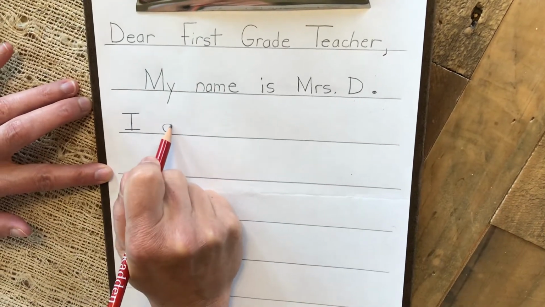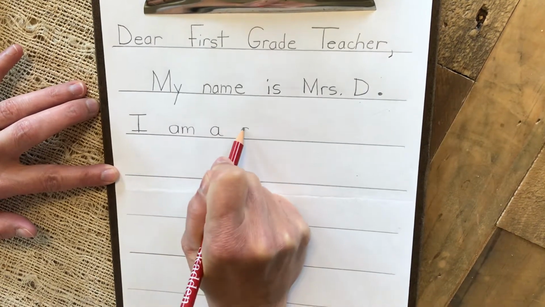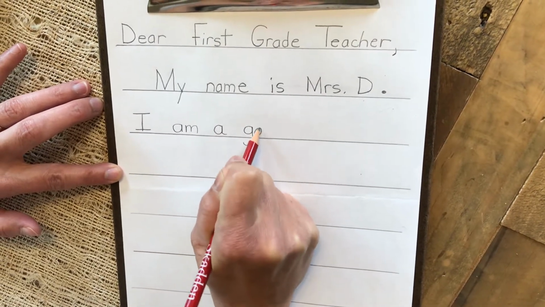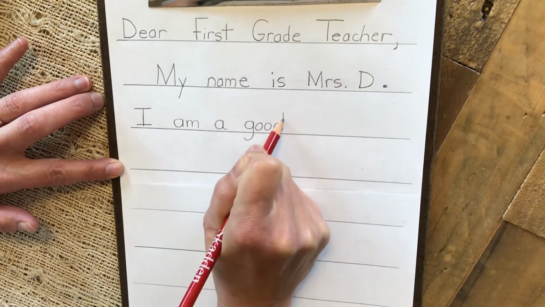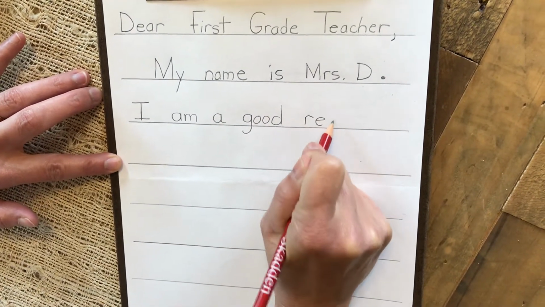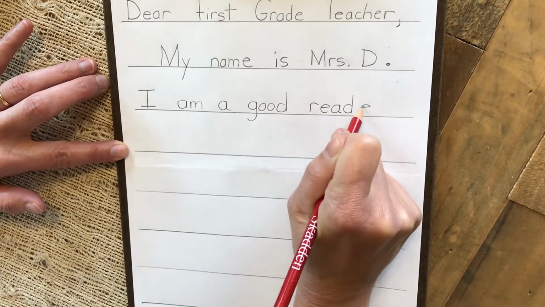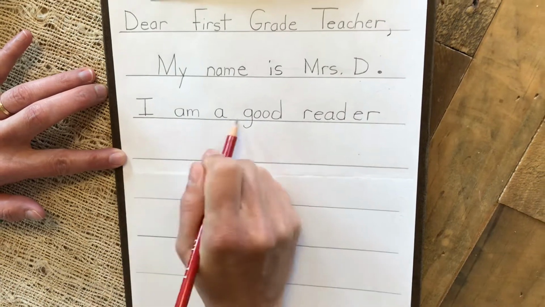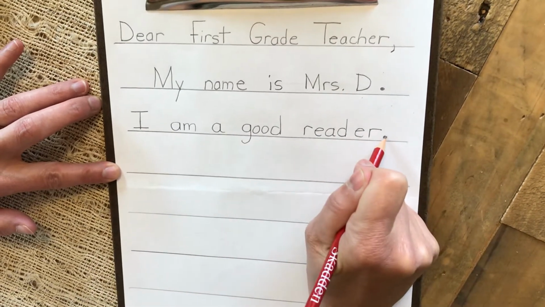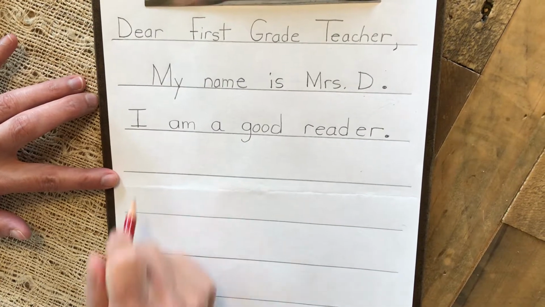I am a good, and these are all words that we know. I am a good reader. E, and this is an E-A long sound. Read, with that E-R. I am a good reader. Okay, there's one special thing about me.